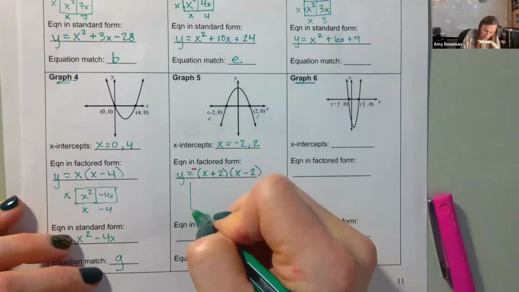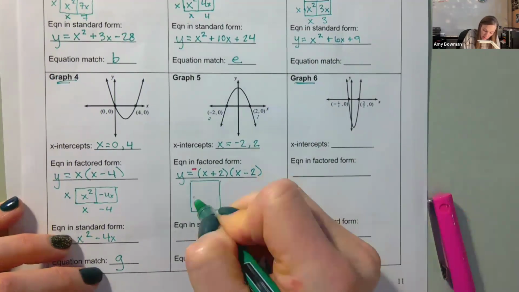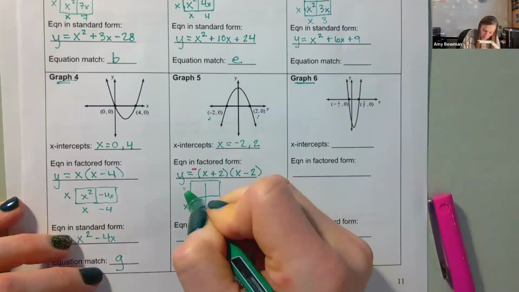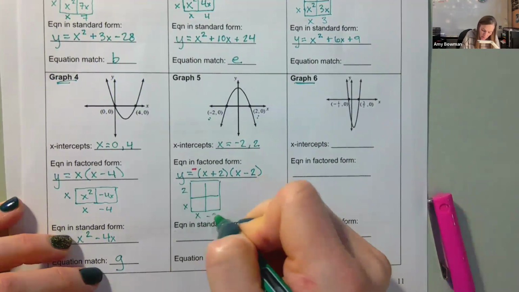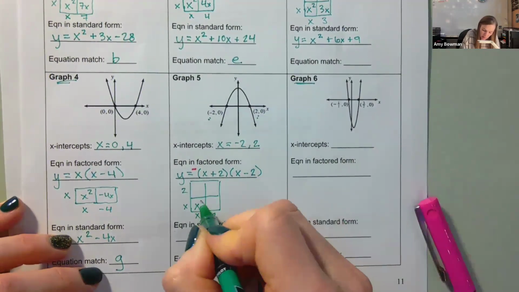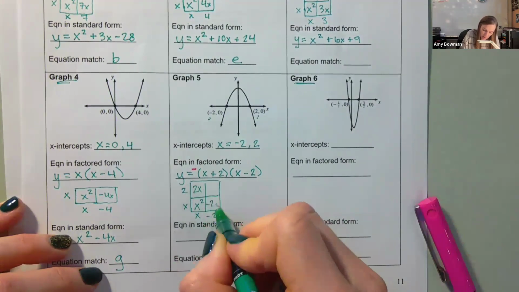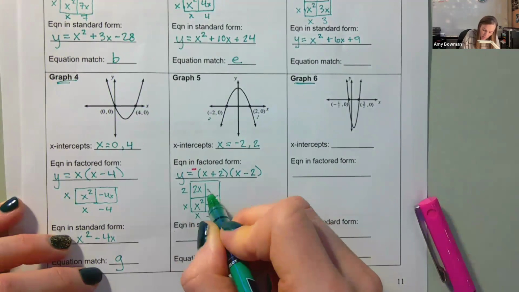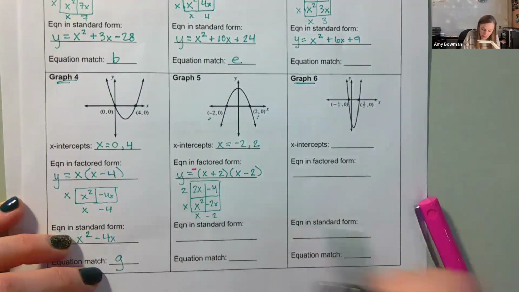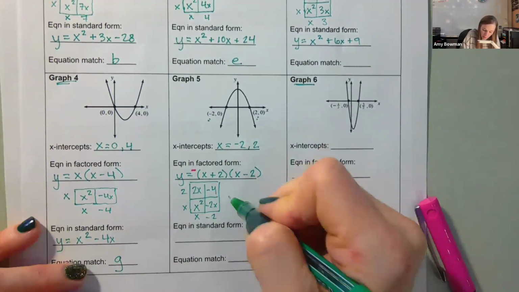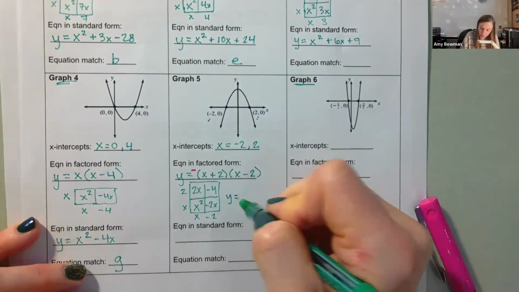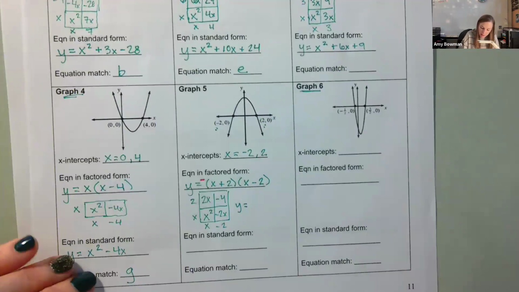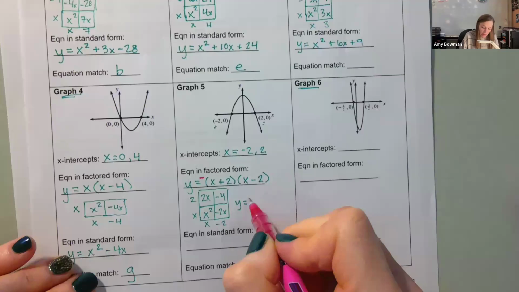But we can still multiply out the x plus 2 times x minus 2. So that'll give us x times x, x times -2, 2 times x, and then 2 times -2. Okay, so in standard form, I'm going to write it over here first because I know that this negative must be there.